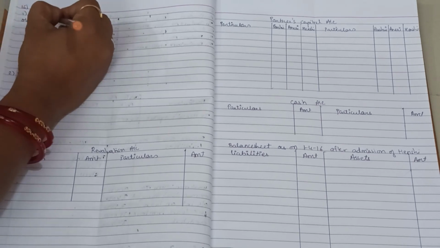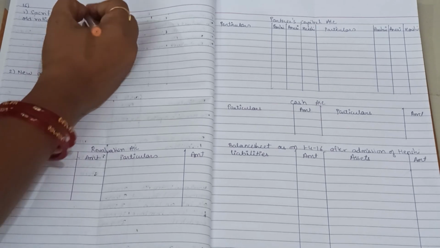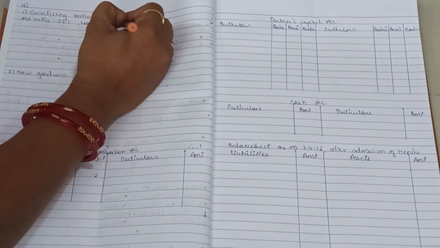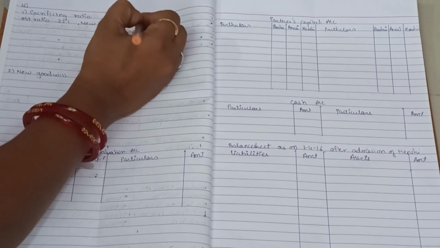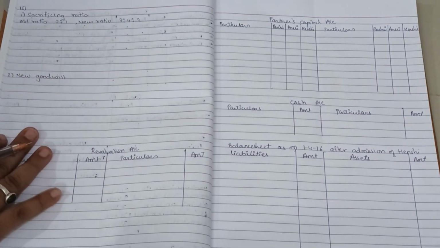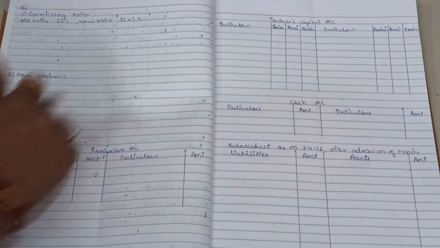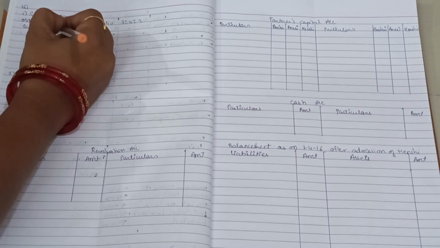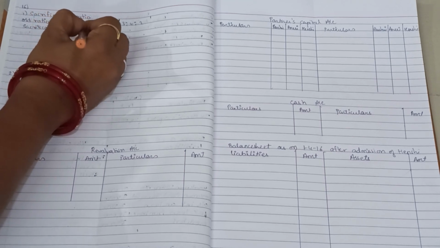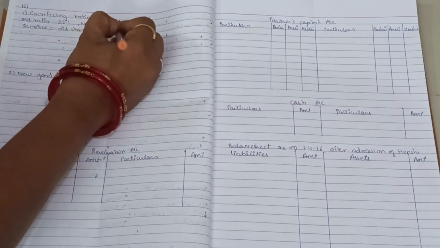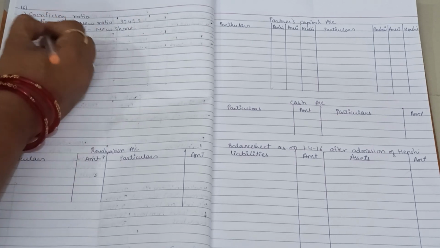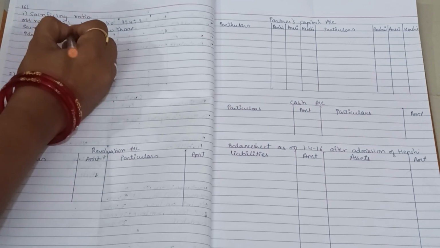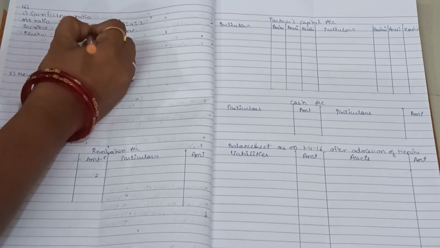Old ratio is 2:1 and new ratio is 3:4:2. Sacrifice is equal to old share minus new share. So the sacrifice of Parshvi: her old share is 2/3, new share is 3/9.